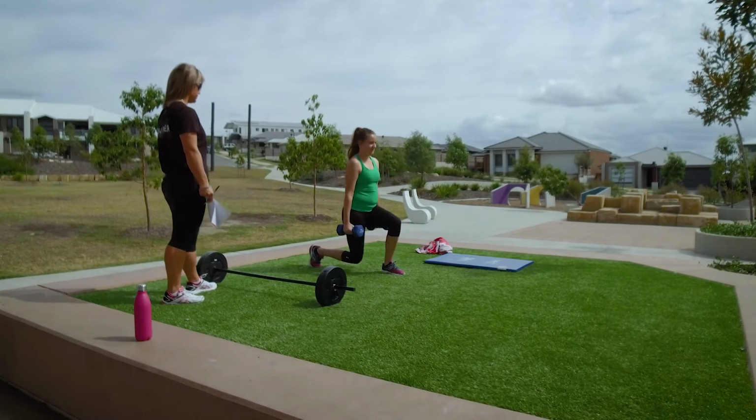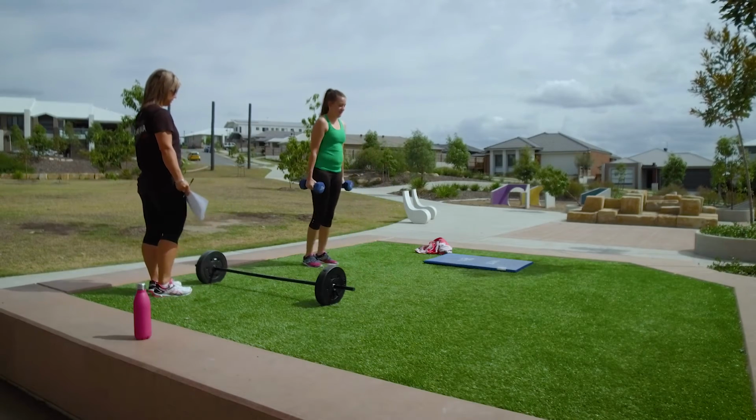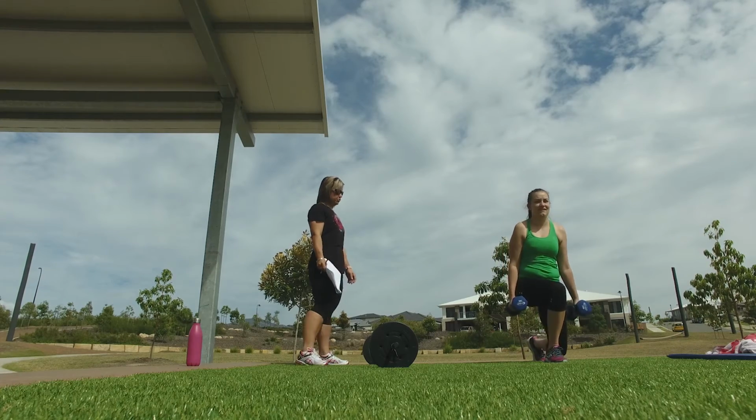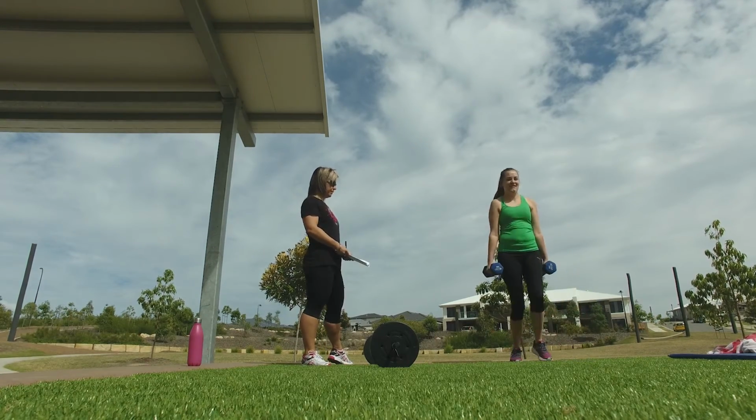Remember to keep a neutral spine. Knees shouldn't pass over your toes. Good job. That's 2. 3. And just remember to engage your core because that is where your stability comes from.